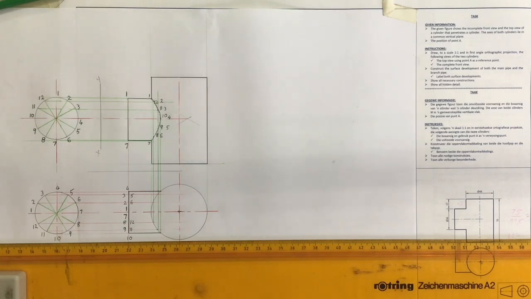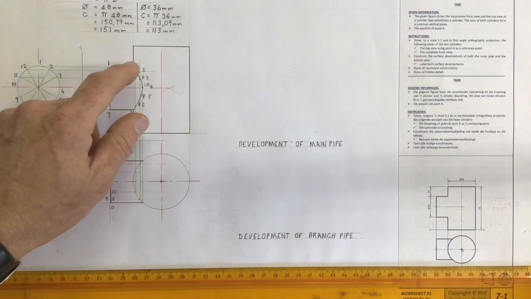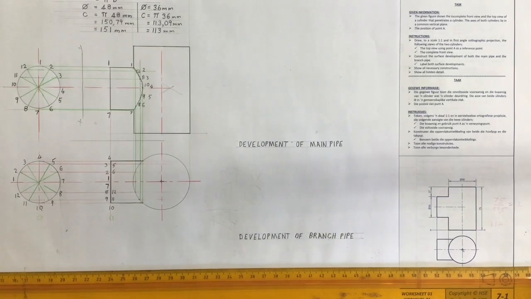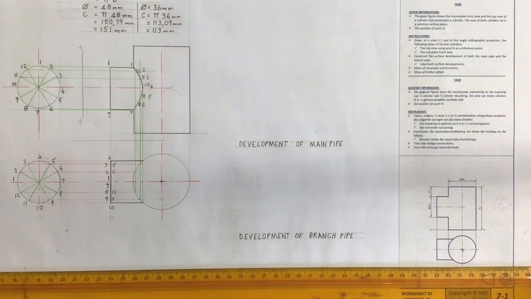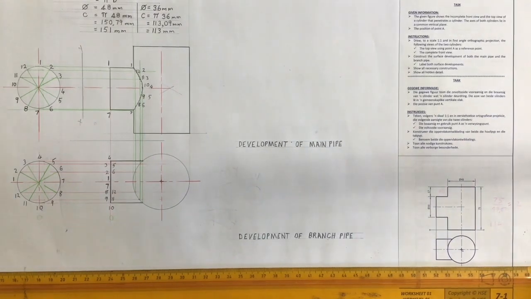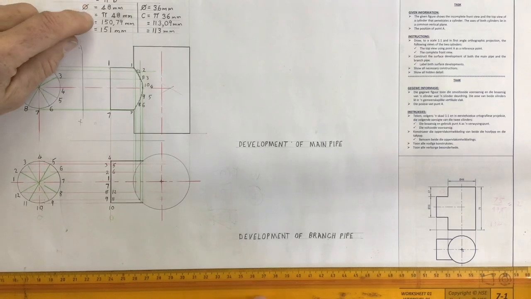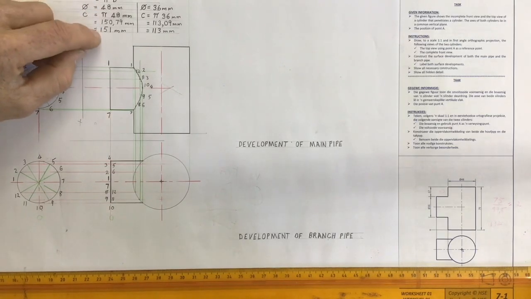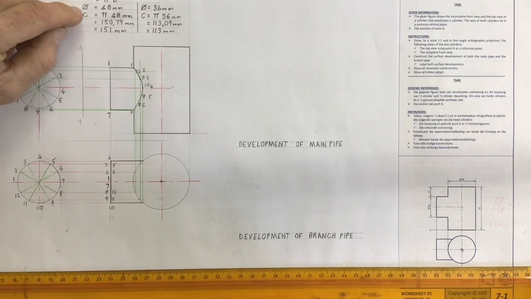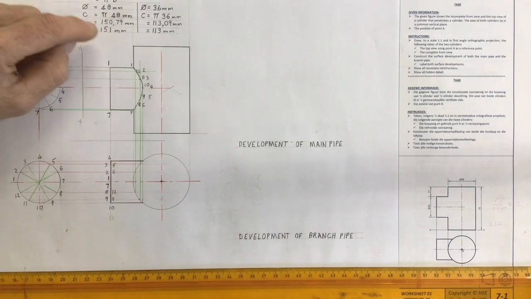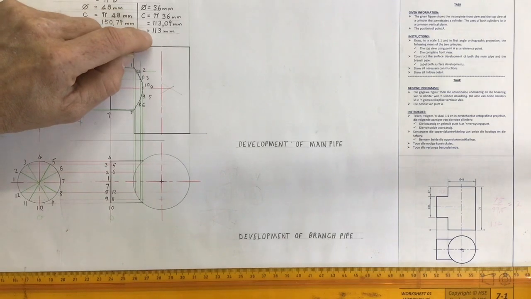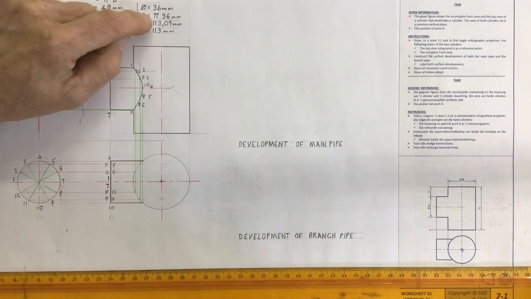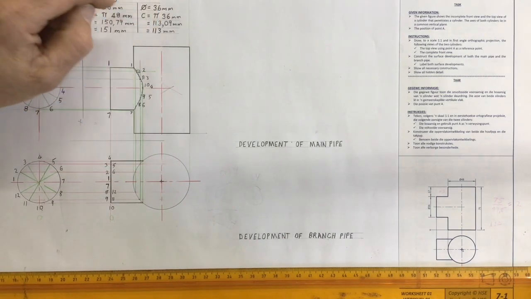All right, so this line that I'm drawing in here is covering over the parts that would be in hidden detail. That's that done. Right, once we've got that curve of interpenetration drawn in there, the next step is to figure out the development of the main pipe and the development of the branch pipe. You should label it, so do that. And you now need to organize the measurement for the circumference for the main pipe, which is 48, and the measurement for the circumference of the branch pipe, which has a diameter of 36.